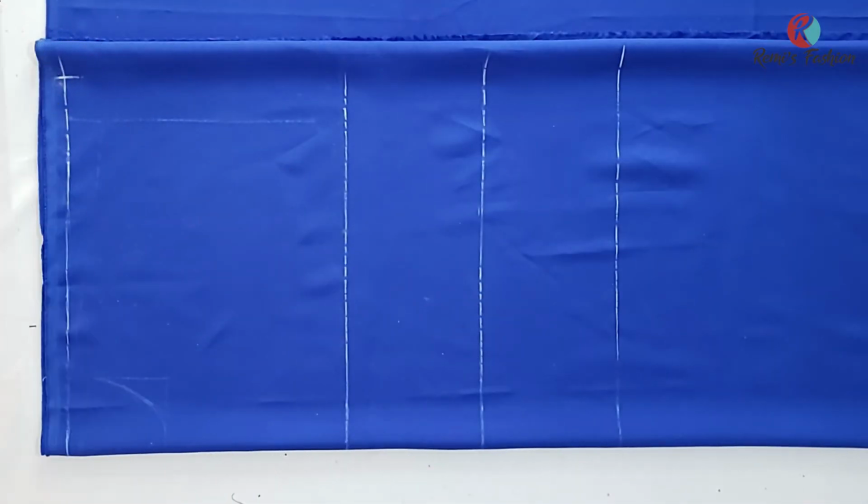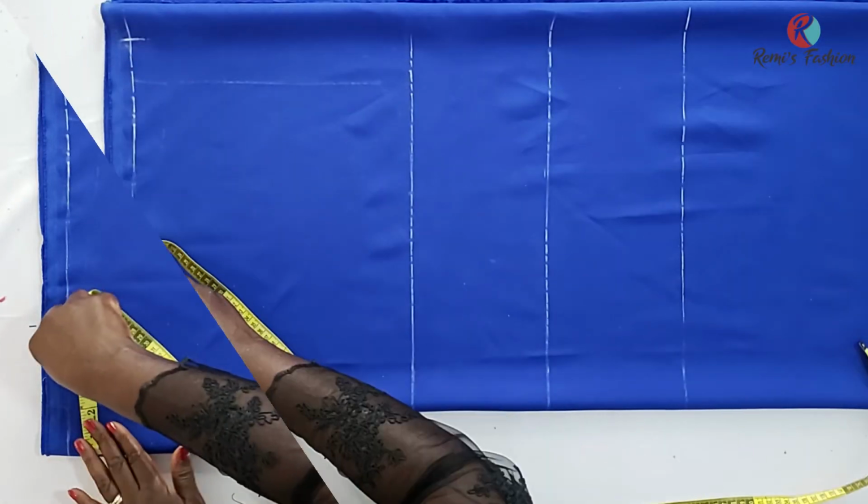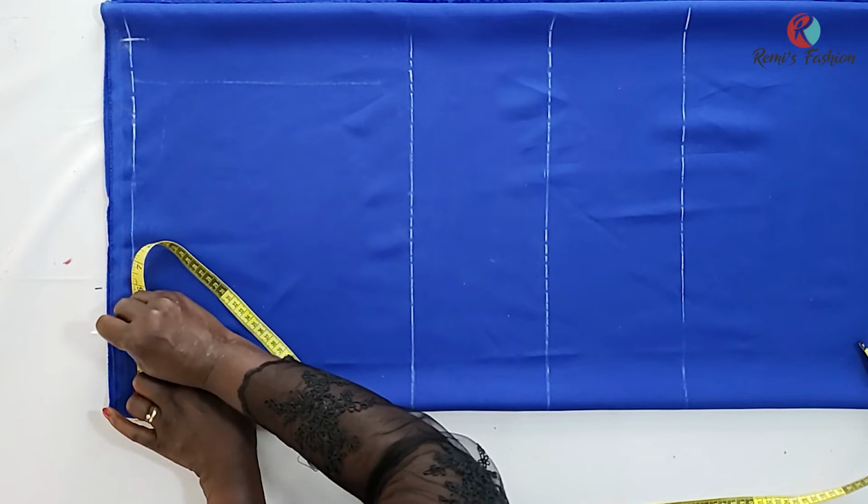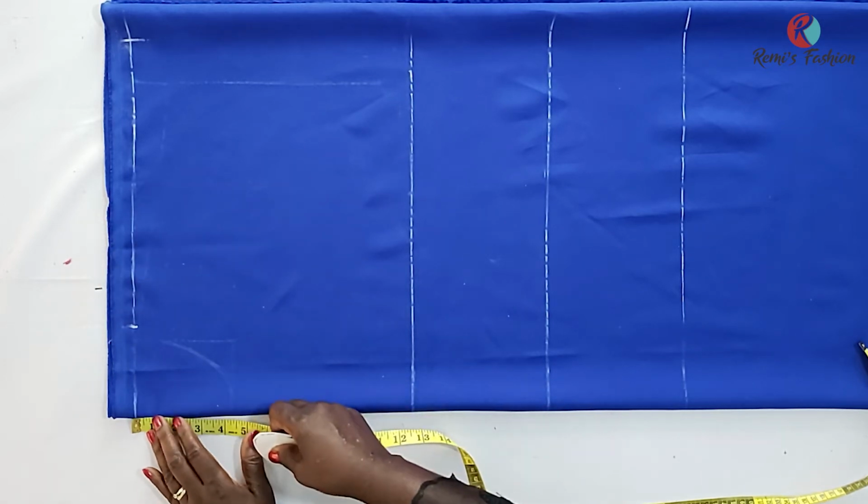The next thing I will do is to measure out my neck width and my neck depth. I'm going to be using 4 inches by 4 inches. This dress is not going to have a zipper at the back. So whatever width and depth you make it, it should be wide enough to go through your head. So I'm going to measure 4 inches. This depends on what you want to use. I want to use 4 inches by 4 inches. So you decide what you want to use.